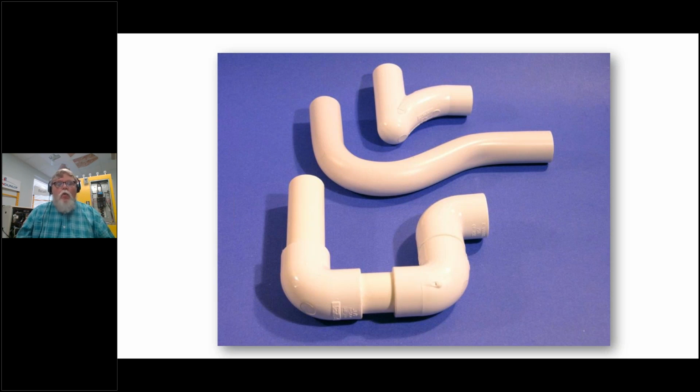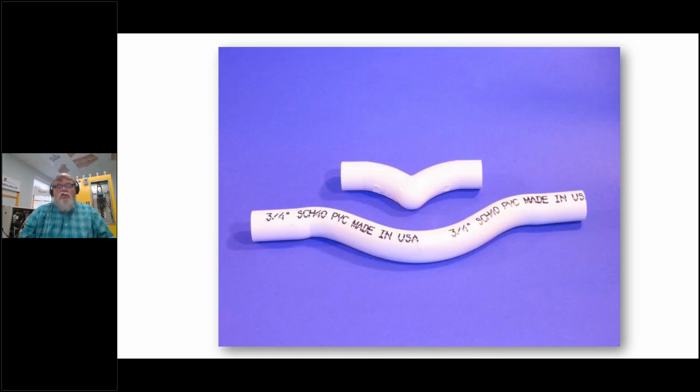But the one in the middle works pretty good. The one at the bottom is very common. The trap at the top is a little shallow. It can kind of suck the water out of that thing, negating the value of the trap when it does that. But the other two work pretty good.